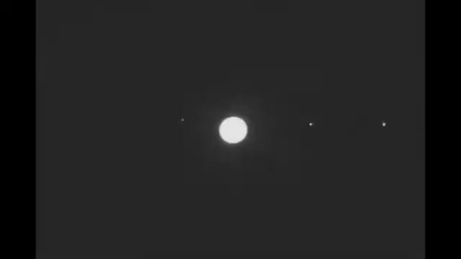Now Io actually goes around Jupiter, you can see, pretty quick. It actually goes around Jupiter once every 2-ish days. Europa goes around Jupiter once every 4 days. And so you get further out. Again, this was pretty awesome.